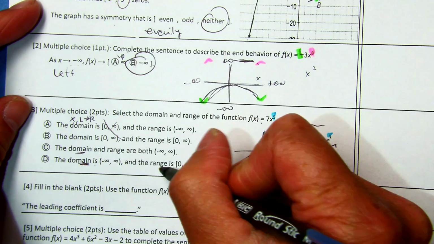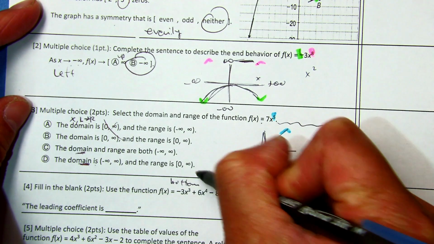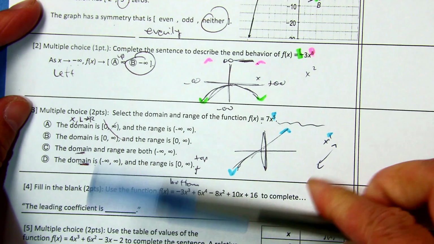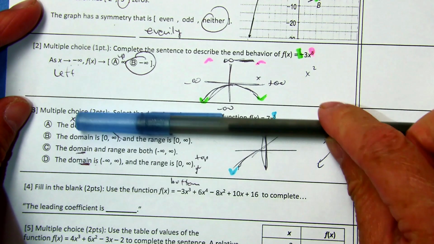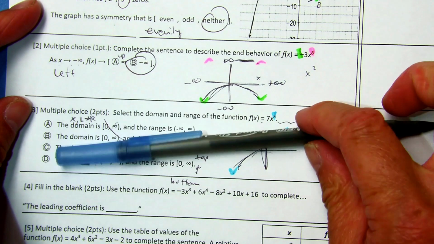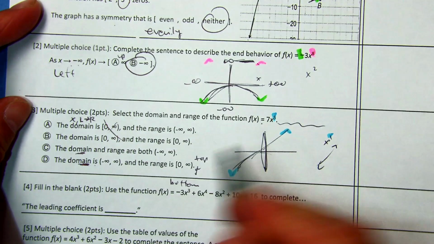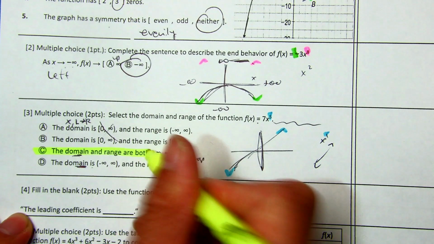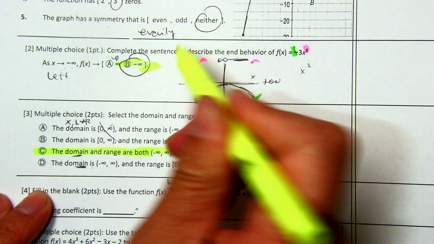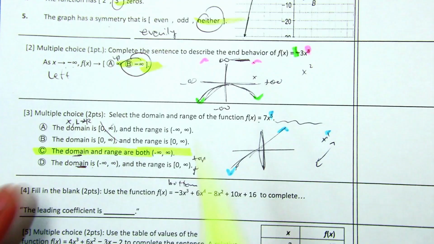The range is going from the bottom to the top like this. Again, I start at negative numbers on the y-axis, and I can pick any output or y value. So that would be choice C is our correct answer. They're both negative infinity to positive infinity. Okay.